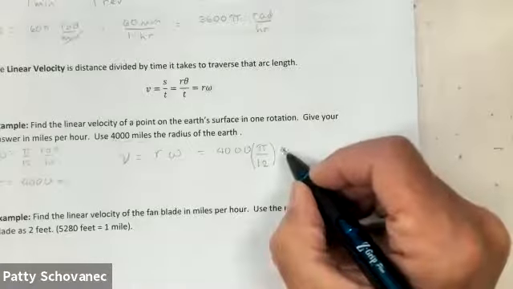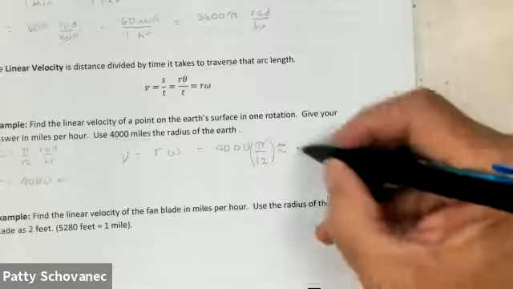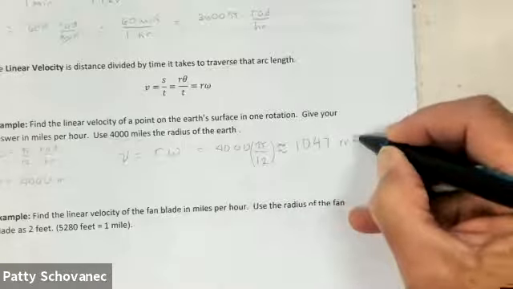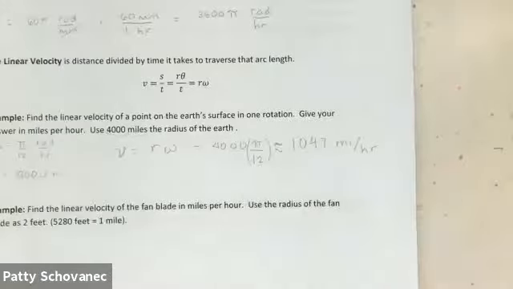That's roughly equal to 1,047 miles per hour. That sounds pretty dang fast, but we've got a very large radius on this Earth. So that means a point on the Earth is feeling movement of 1,047 miles per hour. And you don't fall off the Earth moving at that velocity because we have gravity.